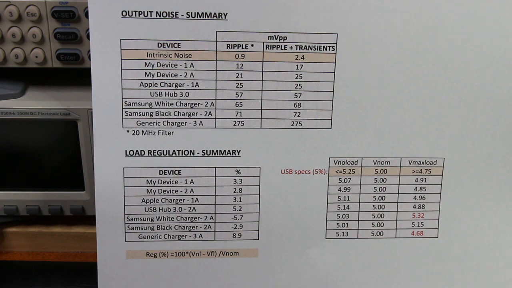Interesting thing is that the white Samsung and the generic charger violate the USB limits. Not much though. Also interesting is that the voltage at the maximum load of both Samsung chargers is higher than the no load voltage.